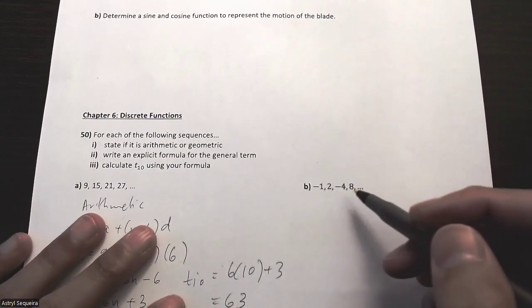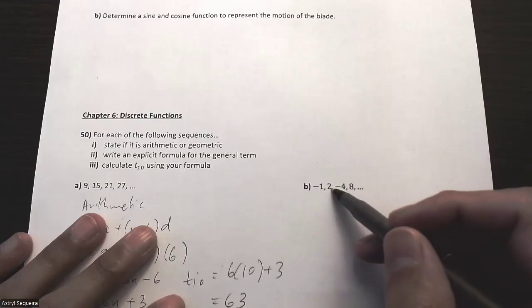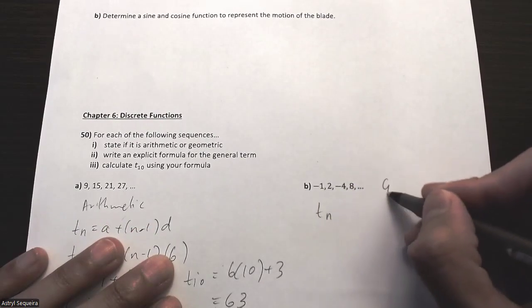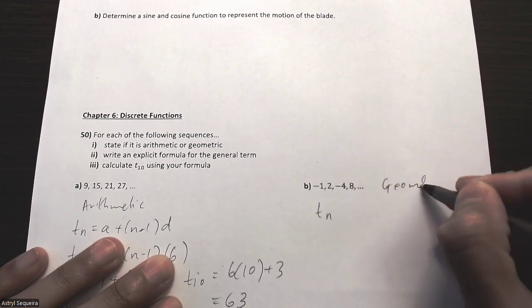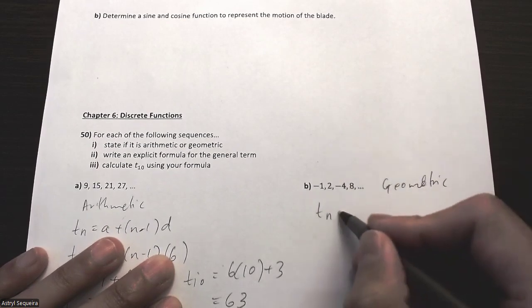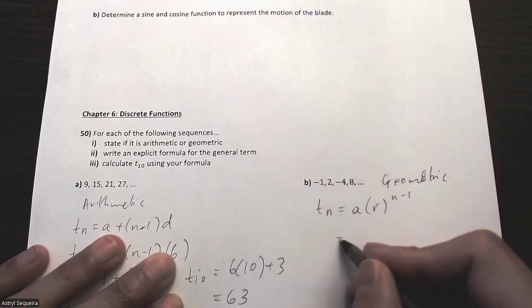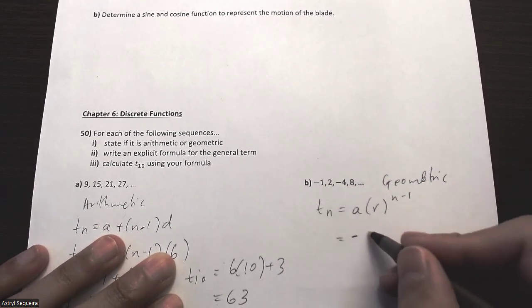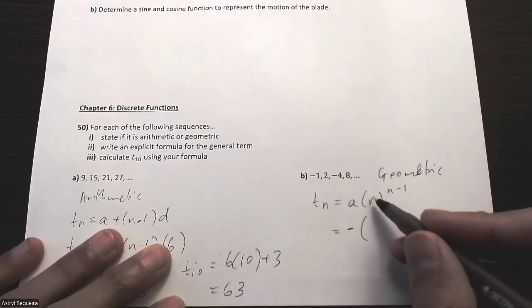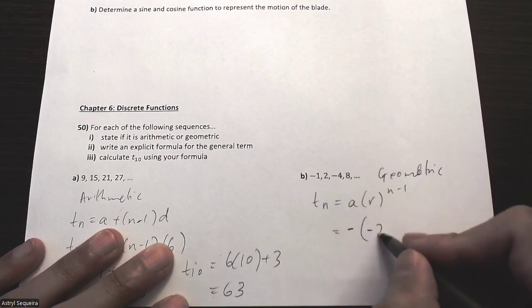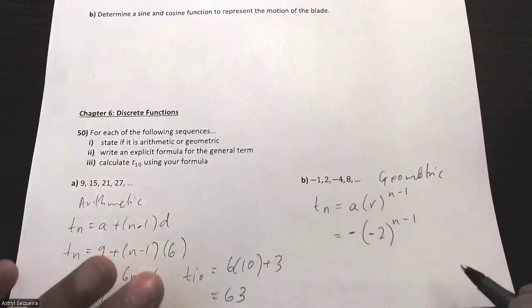Second one over here, this is definitely geometric because I'm multiplying by -2 every time. So Tn equals a r to the n minus 1. My a is my first term, which is -1, so I don't need to even write the 1. My r is a common ratio. To get from -1 to 2, I have to multiply by -2.